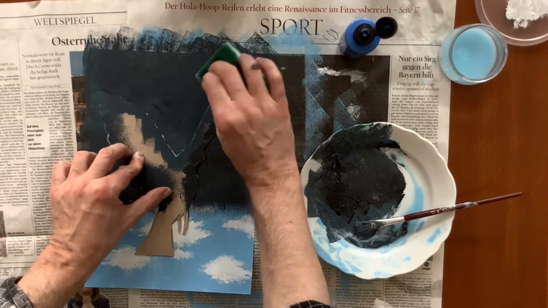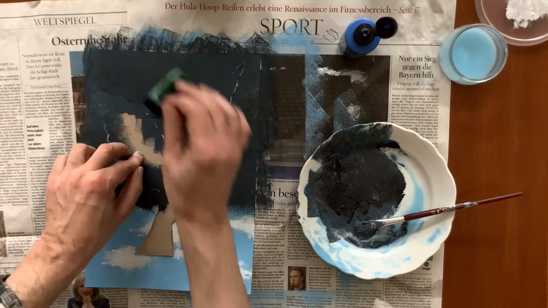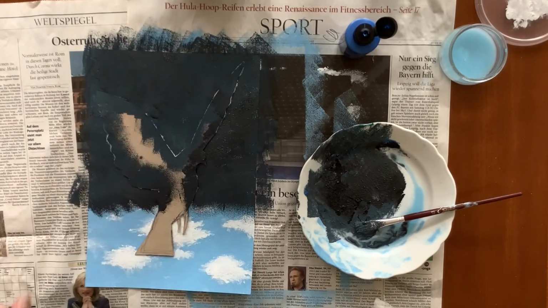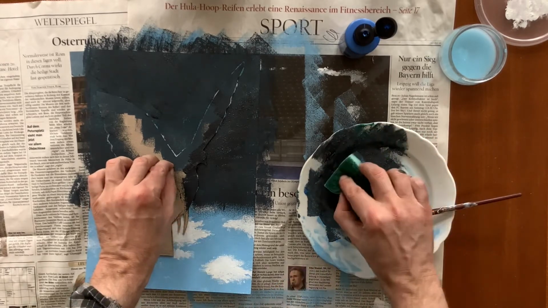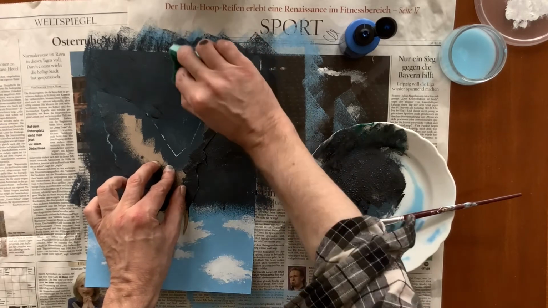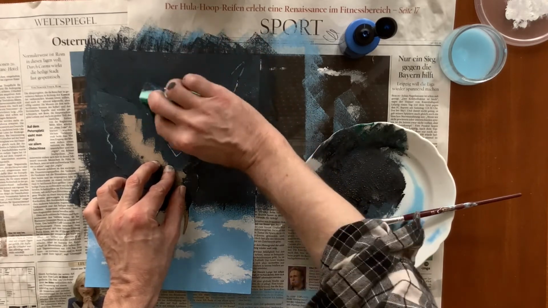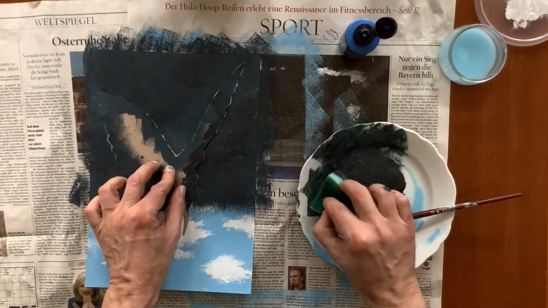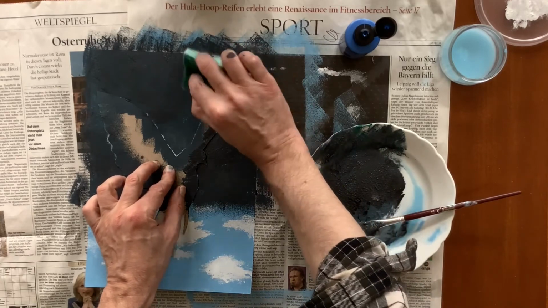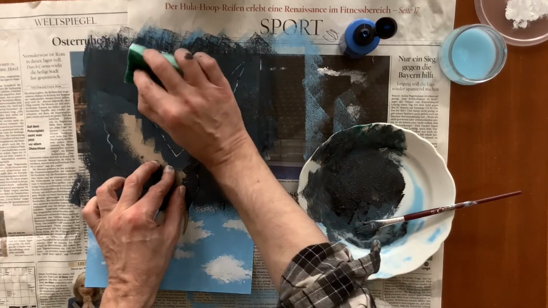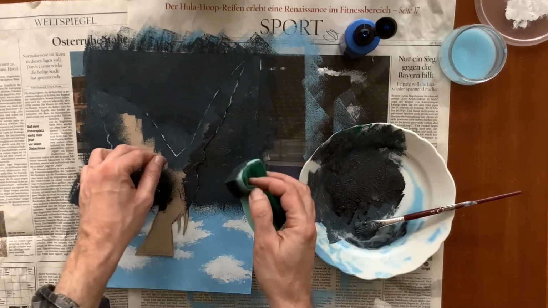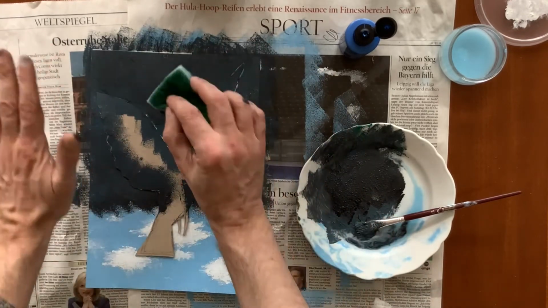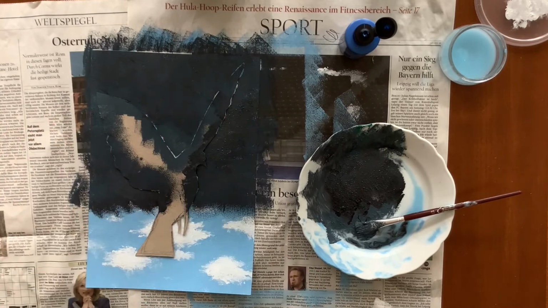And then you can also just vary the colour in the background here a little bit. Just add maybe a little bit more black in places, a little bit more blue or white. This is very much like the effect we created earlier with the clouds, because this is in fact a cloudy, stormy sky.